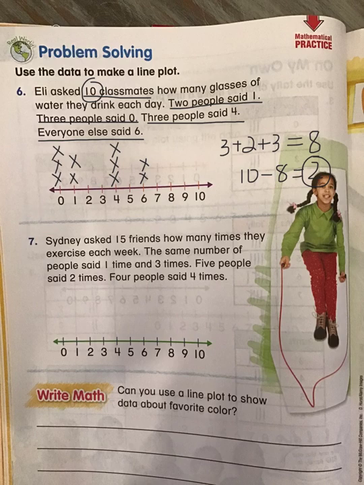Okay, let's do number 7. Sydney asked 15 friends how many times they exercise each week. The same number of people said 1 time and 3 times. 5 people said 2 times. 4 people said 4 times. Okay, this problem is very similar to the one that we just did. So let's start with what we know. We know that she asked 15 friends, right?